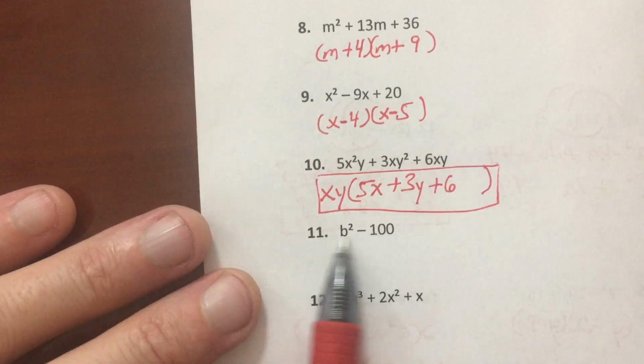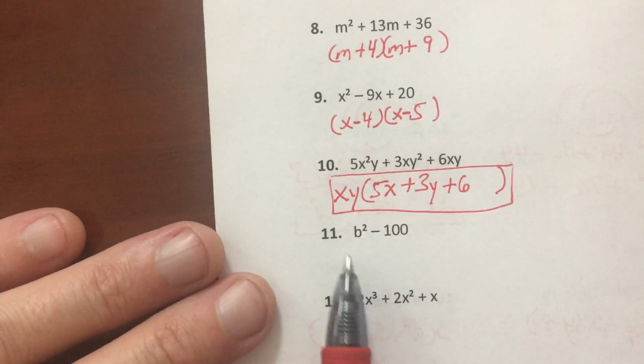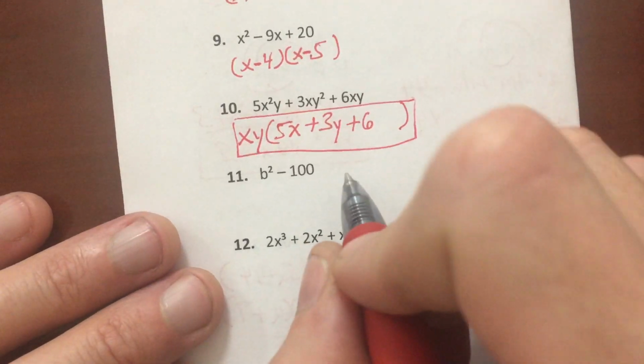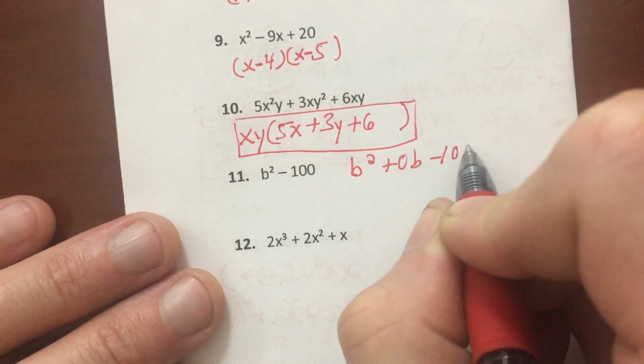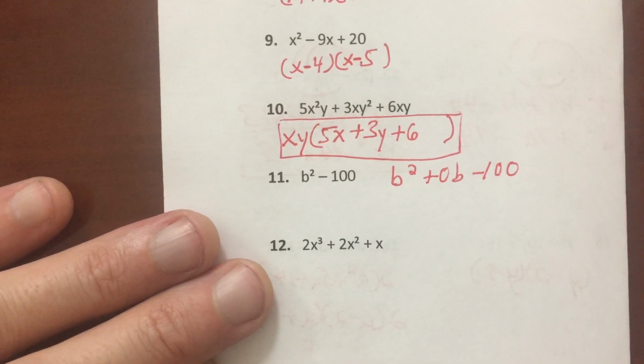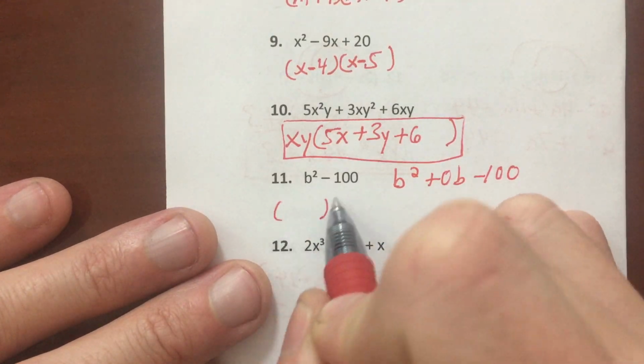11 is interesting because this is actually a quadratic, except instead of being a trinomial with 3 terms, it only has 2. The reason is, this is called the difference of squares, because the middle term happens to be 0. There's nothing in the middle. 0 b's there. So I'm going to draw my 2 parentheses.